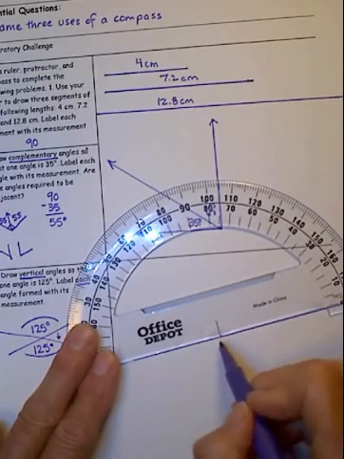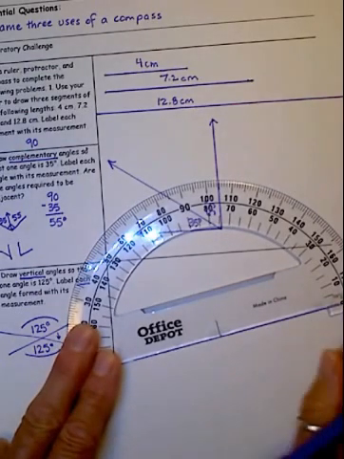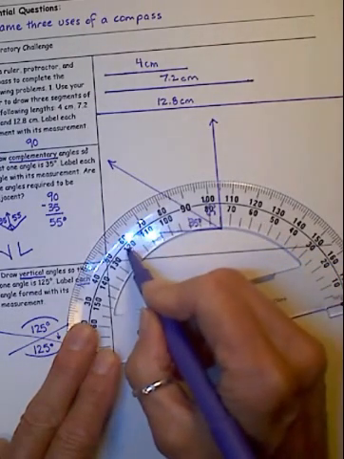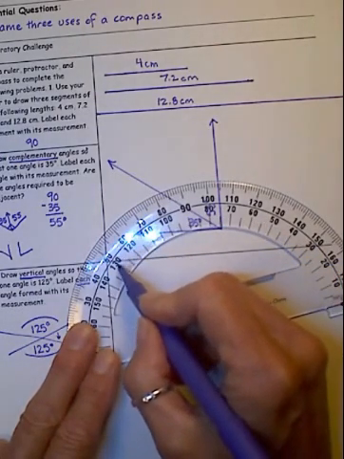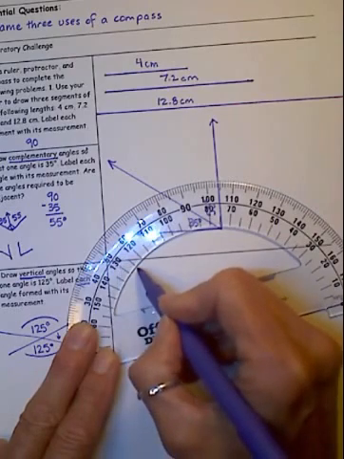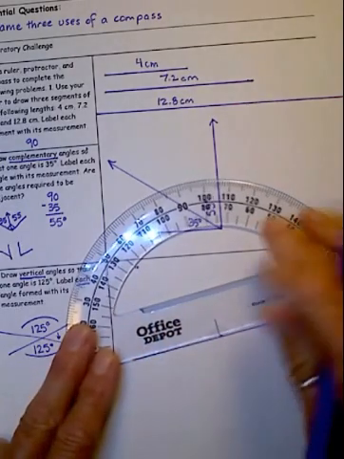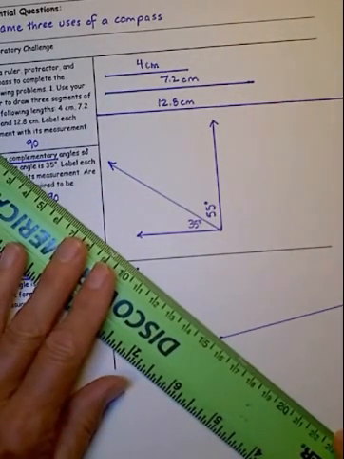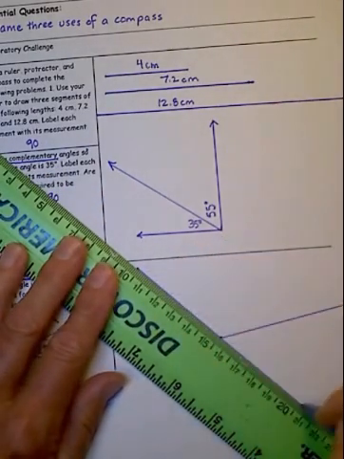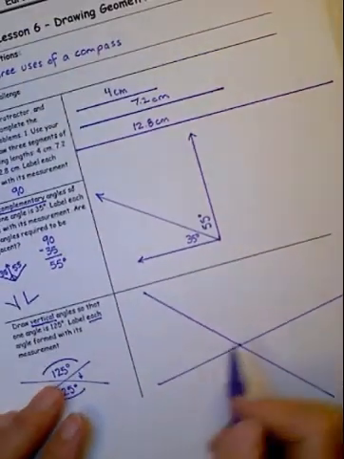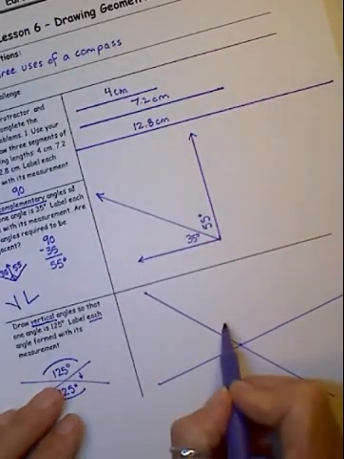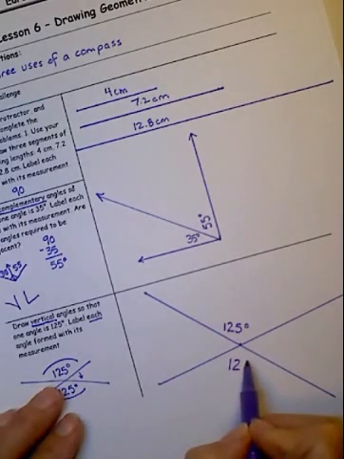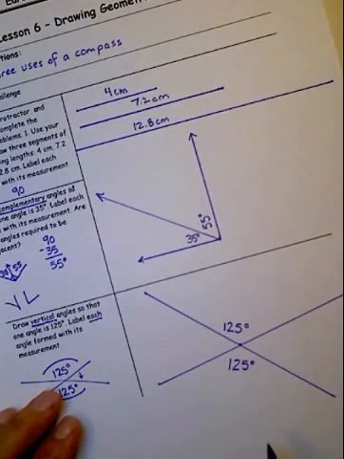Then I'm going to measure 125 degrees. From here I go to 0, 10, 20, 30, all the way to 120, and then 125 would be halfway between 120 and 130. So I'm going to mark that off, and this will give me a 125 degree angle. And that is the obtuse angle, 125 degrees. The opposite angle is also 125 degrees.